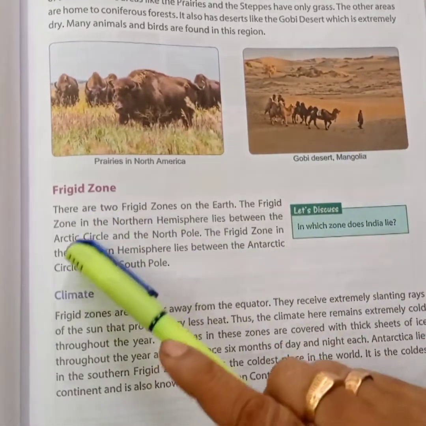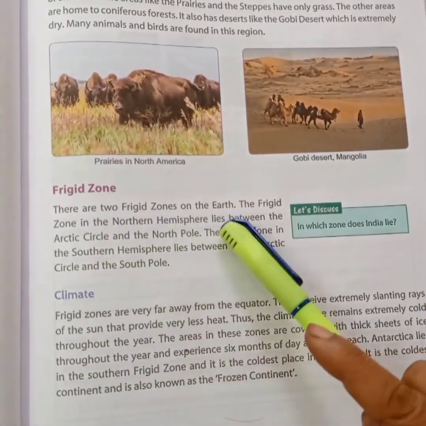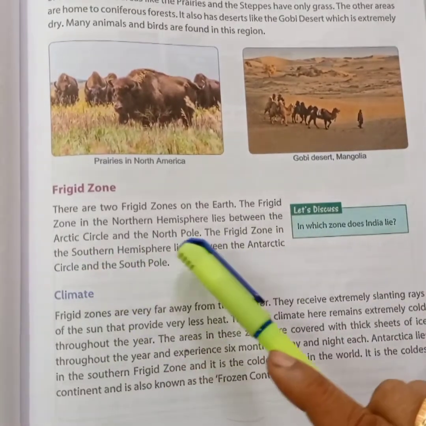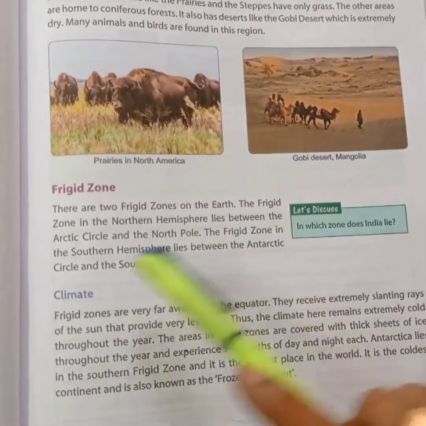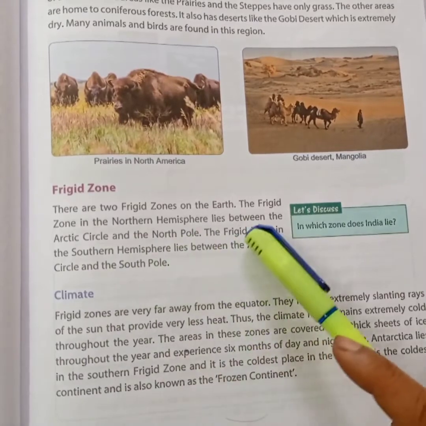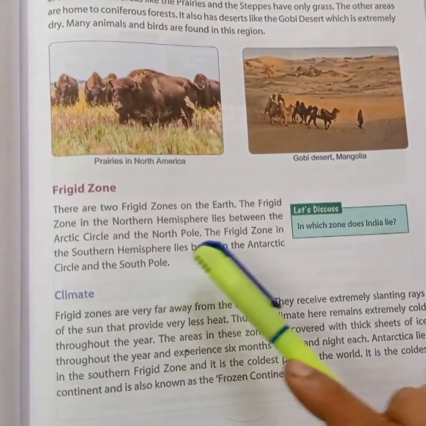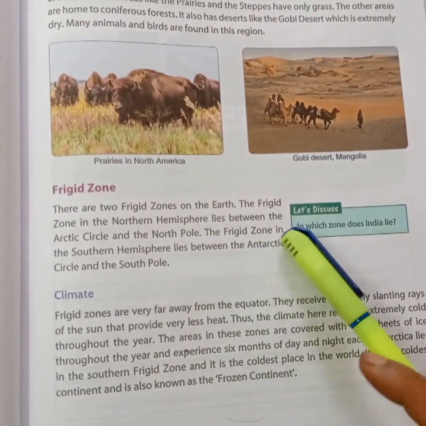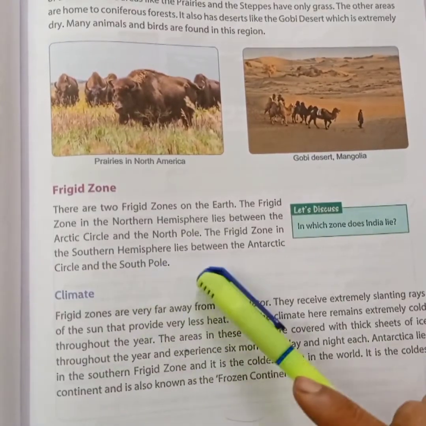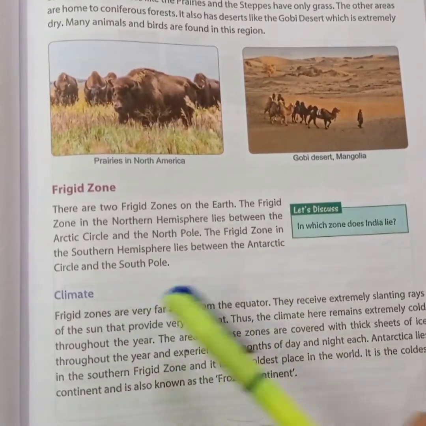Now frigid zone. There are 2 frigid zones on the earth. The frigid zone in the northern hemisphere lies between the Arctic Circle and the North Pole. The frigid zone in the southern hemisphere lies between the Antarctic Circle and the South Pole.